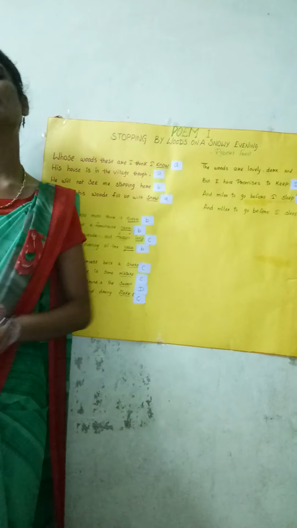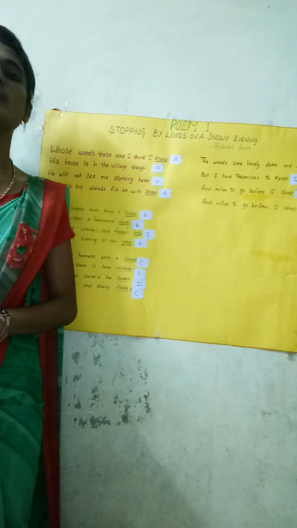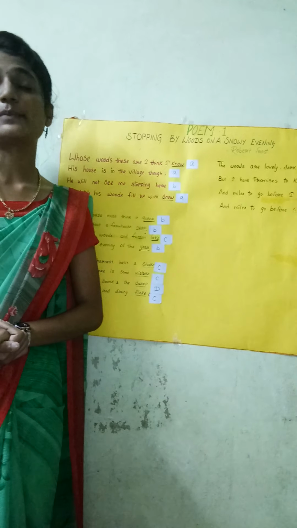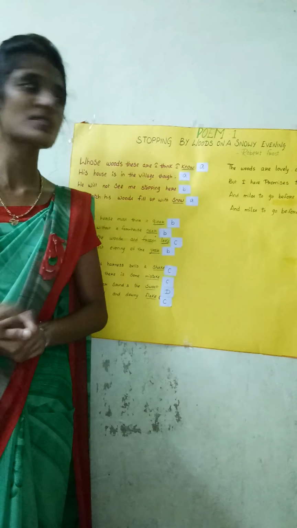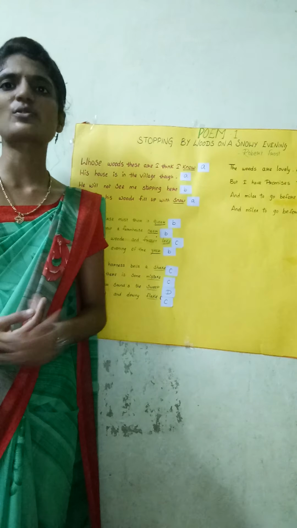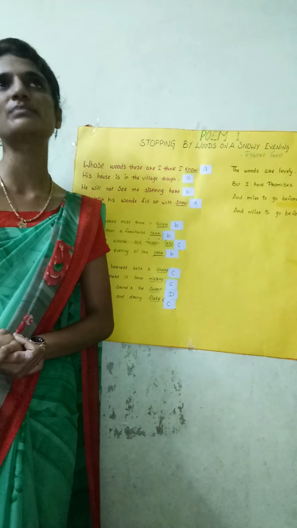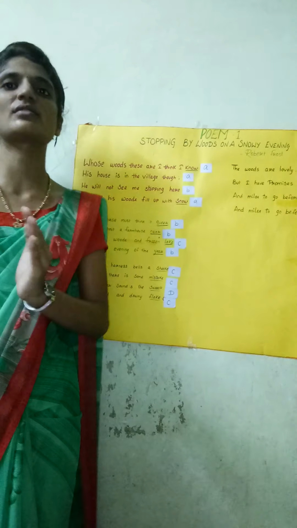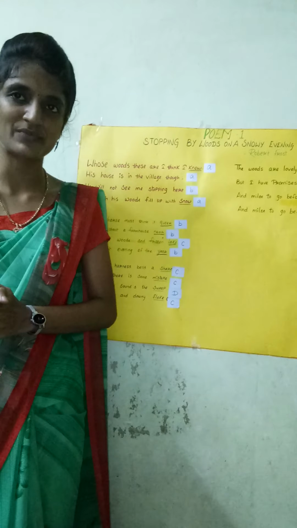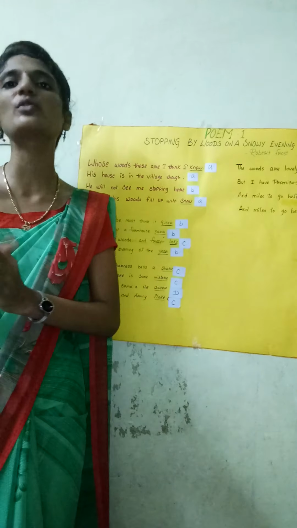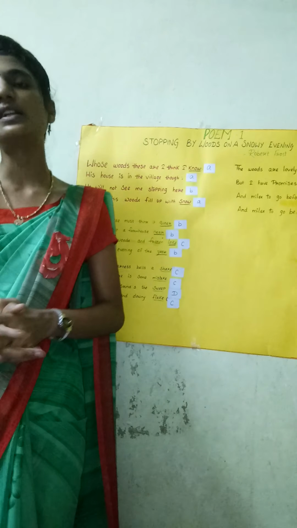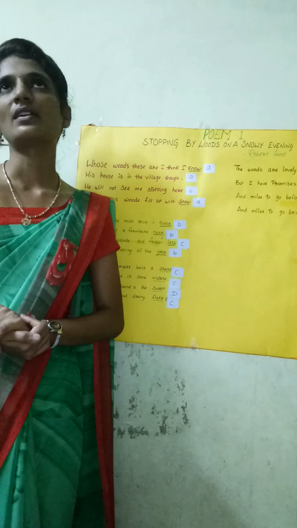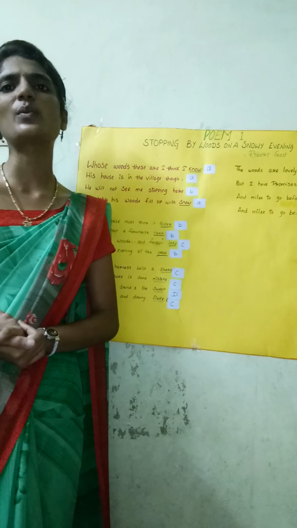So this poem, Stopping by Woods on a Snowy Evening, is one of Robert Frost's most well-known poems. Of course, Robert Frost is an American poet. It's one of the most famous poems published in his collection of books called New Hampshire. This poem was taken from the book New Hampshire, which was written in 1923.